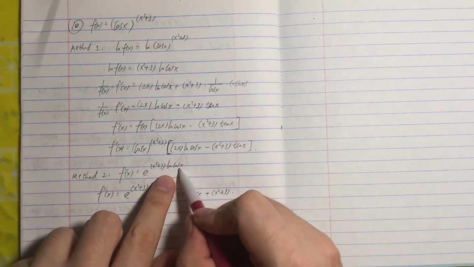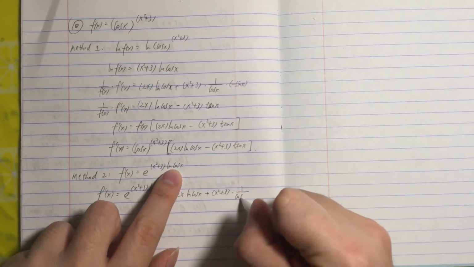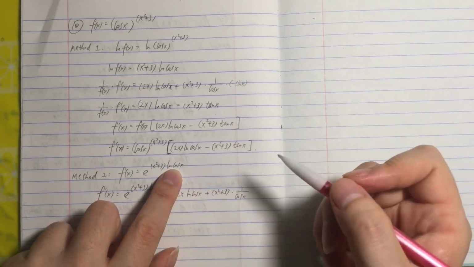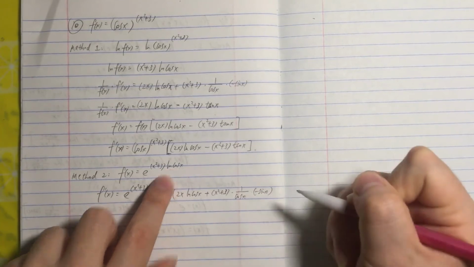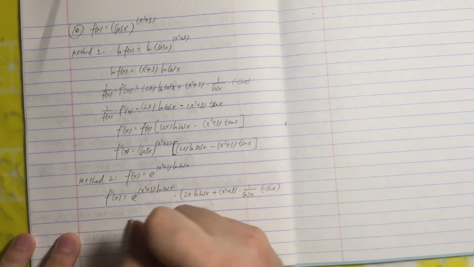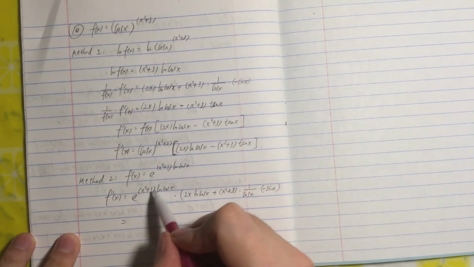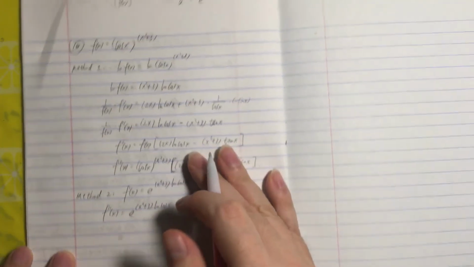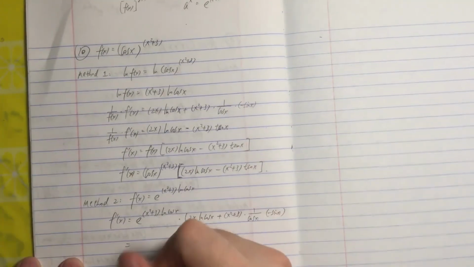For ln of cosine x, I first of all do 1 over the inside function, then times the derivative of the inside function. Derivative of cosine x is negative sine x. Then simplify. We know that e to the power of x squared plus 3 times ln of cosine x, that's the same as f of x. And we know that f of x is cosine x to the power of x squared plus 3.